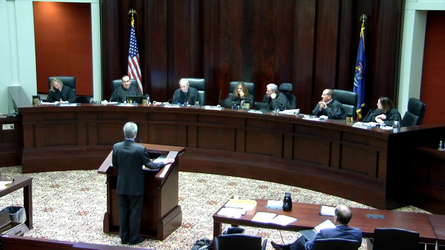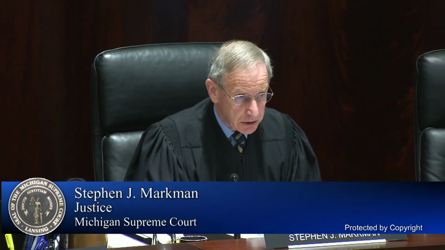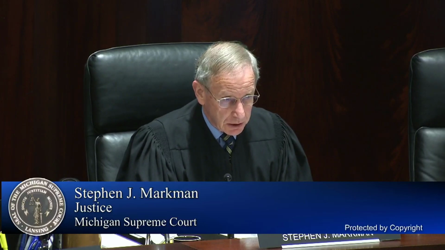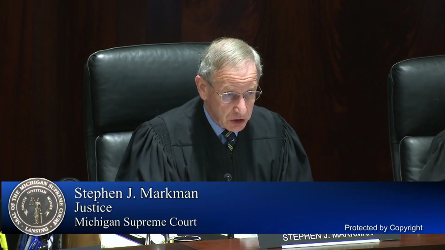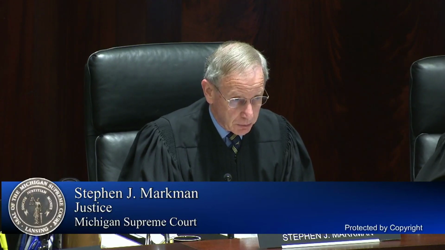Counsel, what is the relevance that when you entered into this policy with the Fortsons, the prevailing law in Michigan, I think, was Kurilovitz, which permitted an innocent third-party defense, and you said nothing in the policy that would vitiate that possibility of an innocent third-party defense.